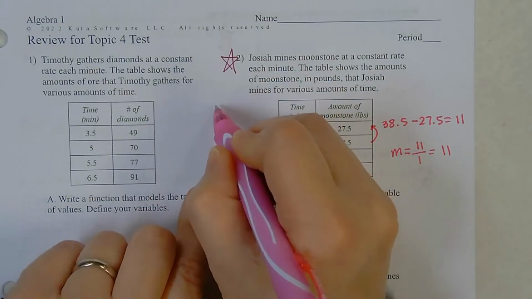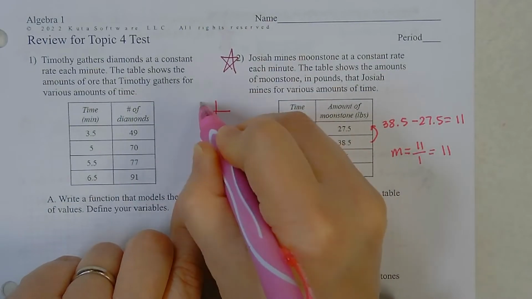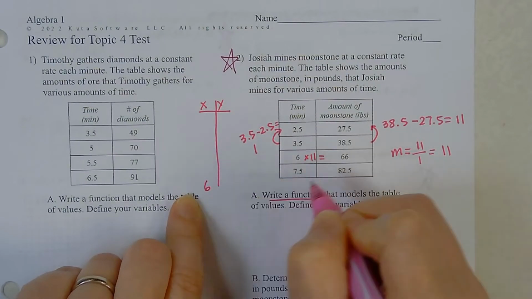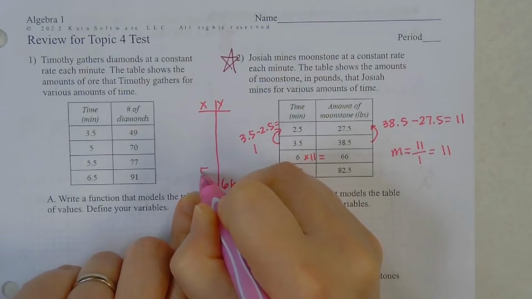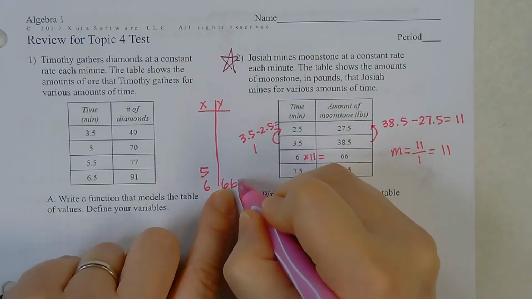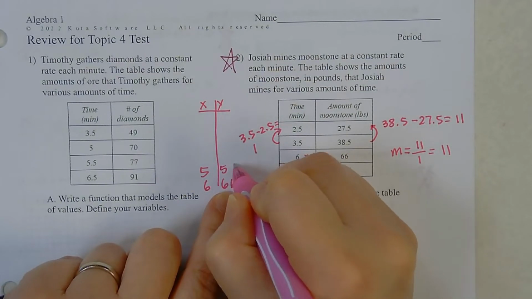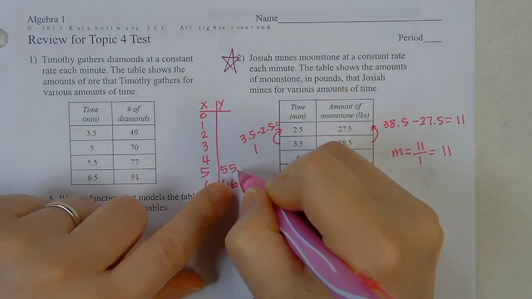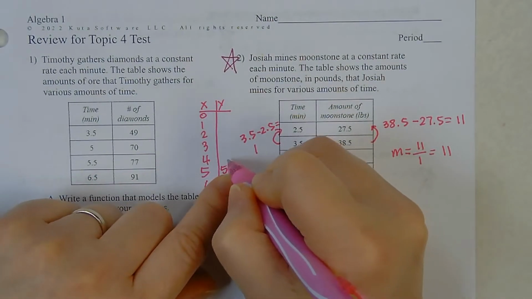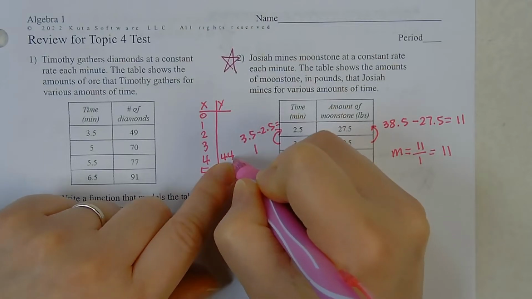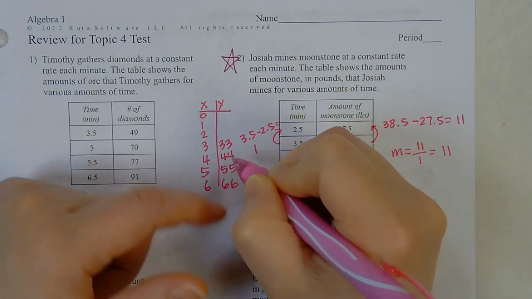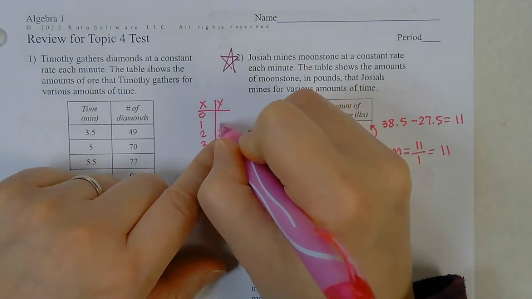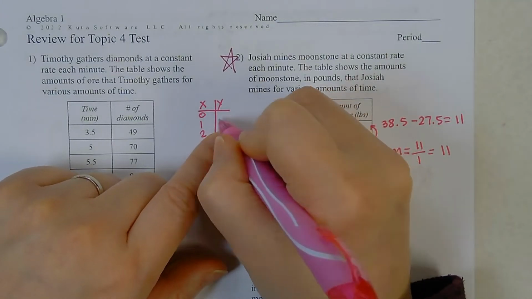But if you want to make a little table, because maybe on the test you're like, I just want to know for sure. So we know that 6 is 66. So then what would 5 be? Well, you just subtract 11 from 66, which would be 55. And then 4, 3, 2, 1, and then 0. So we subtract 11 from 55, and that would be 44. And 44 minus 11, 33. Do you see how we're just going backwards? And 33 minus 11, 22. 22 minus 11, 11. 11 minus 11, 0.